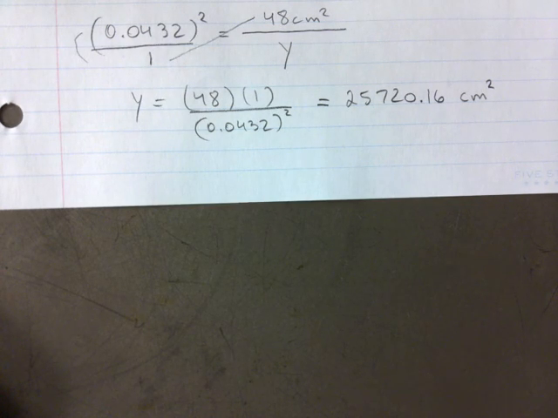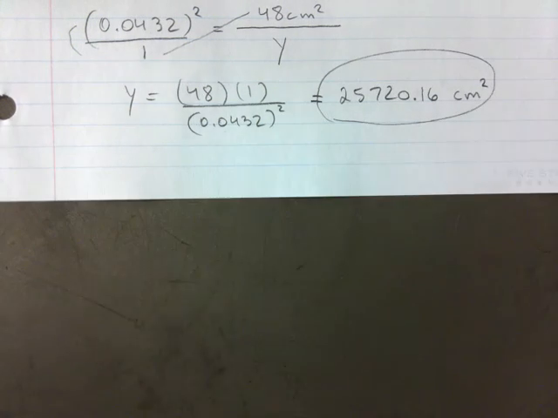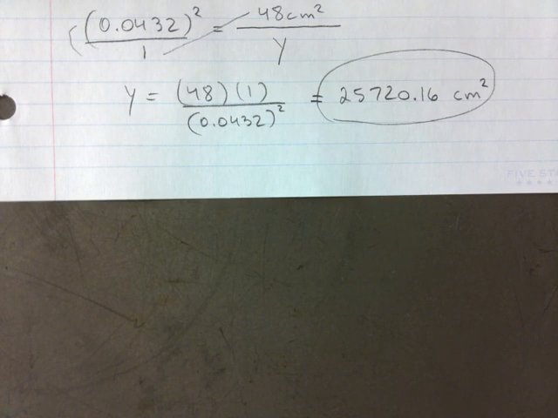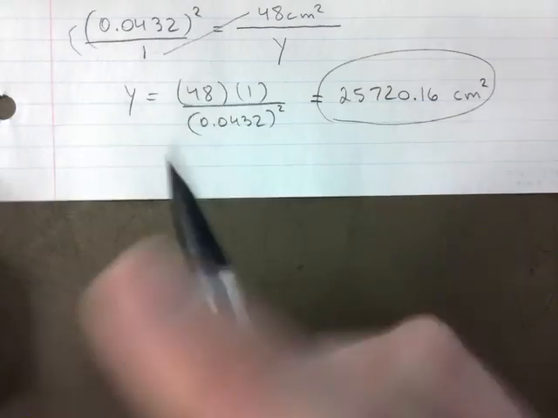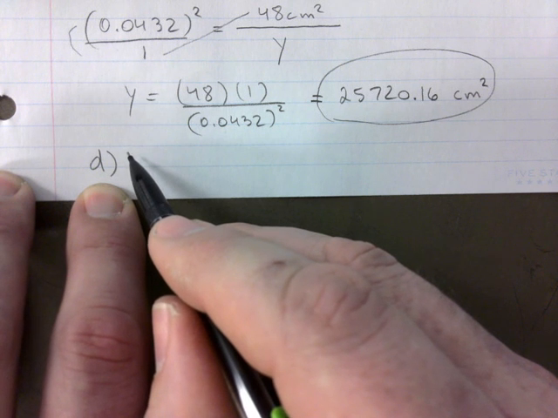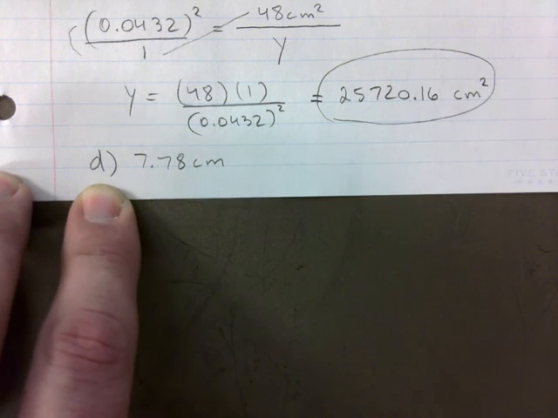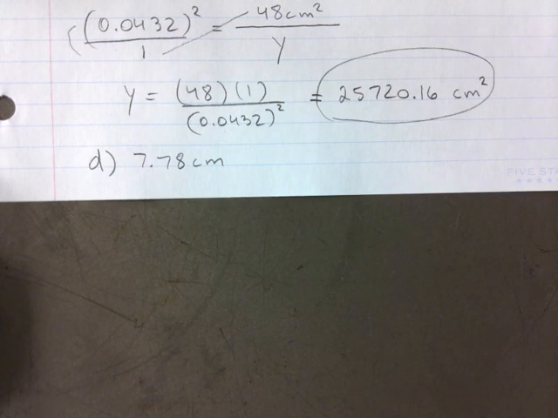3 minutes left. This is my answer. I'm just going to give you what D is. D is supposed to be 7.78 centimeters, because we're going to run out of time and I want to just review. So D is 7.78. You have your scale factor. I give you the width. Plug in and go.